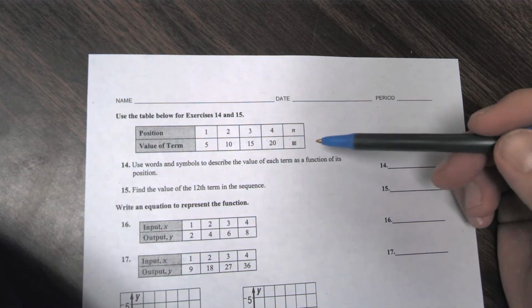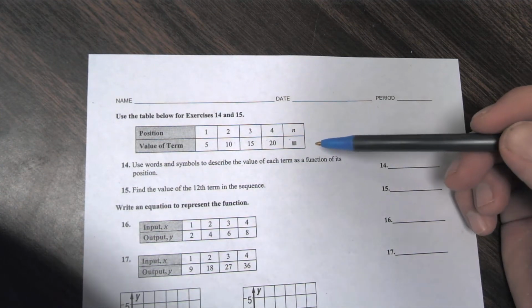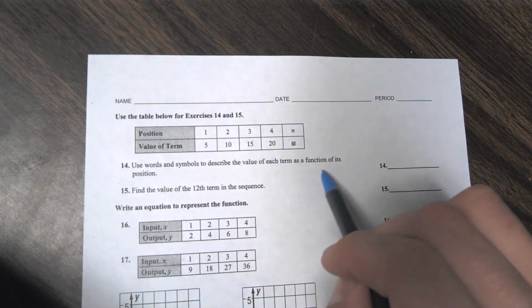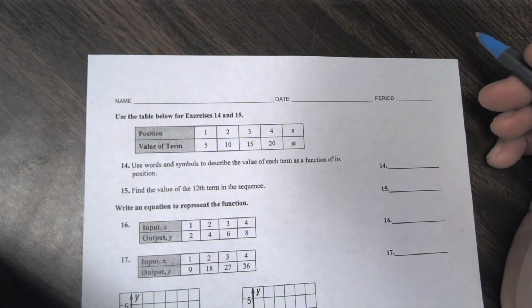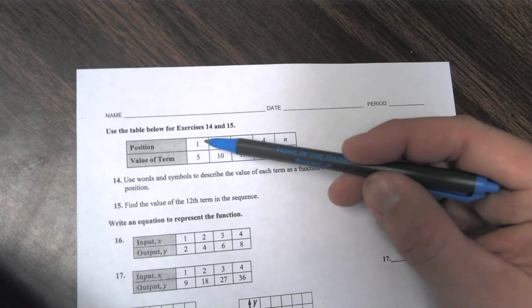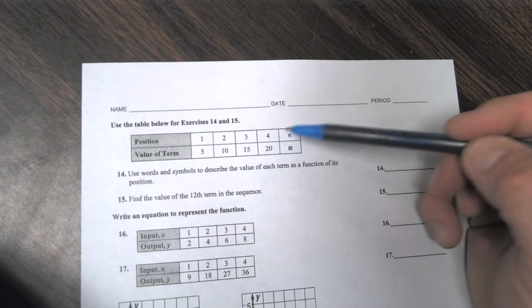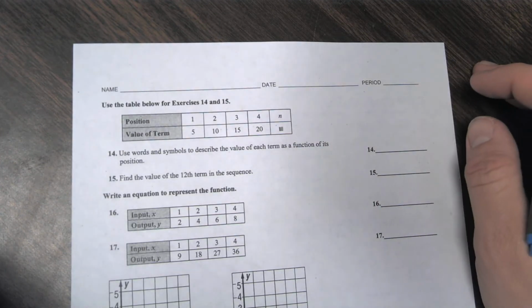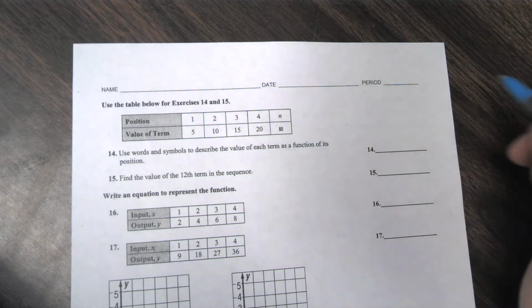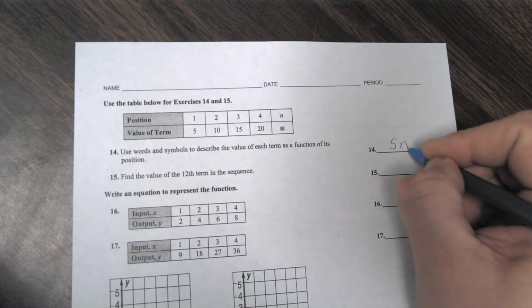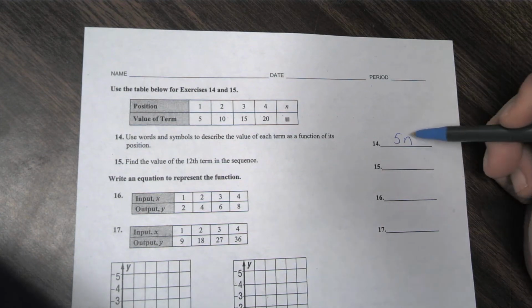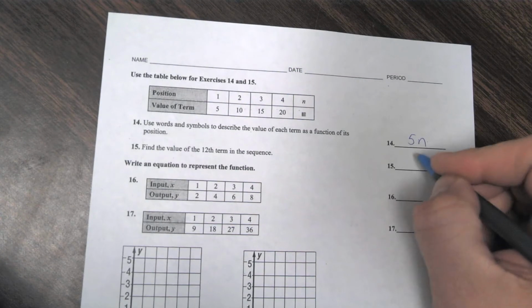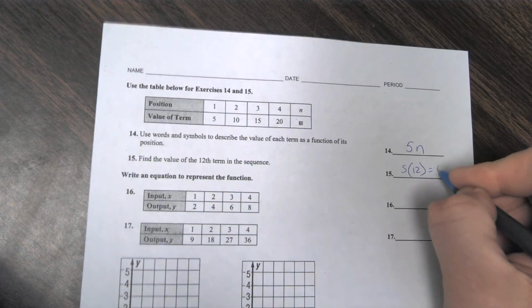So number 14 and 15, you're using this function table to answer each question. So number 1, use words and symbols to describe the value of each term as a function of its position. Basically, you are finding the function rule. So they're going from 1 to 5, 2 to 10, 3 to 15, 4 to 20. So that requires n. We did this in lesson 3 of chapter 8. So they're multiplying it by 5. So your function rule would be 5n. Now using this, you're going to find the 12th term. Well, n is 12 now. So you're going to do 5 times 12, which is 60.